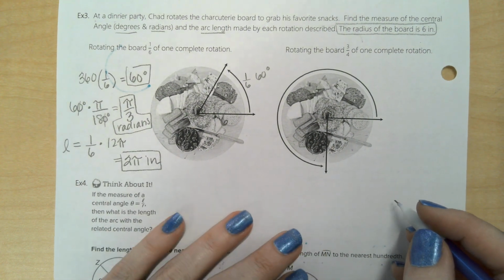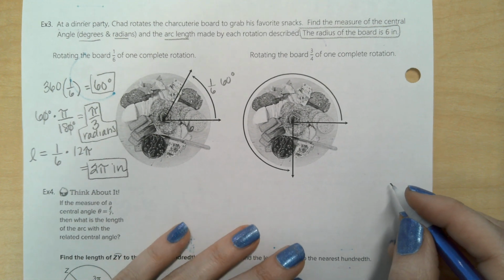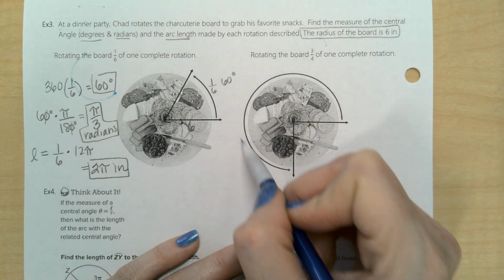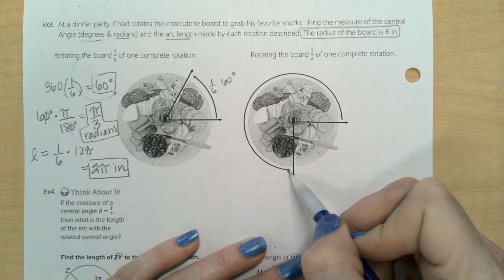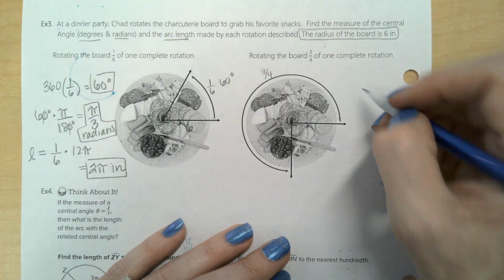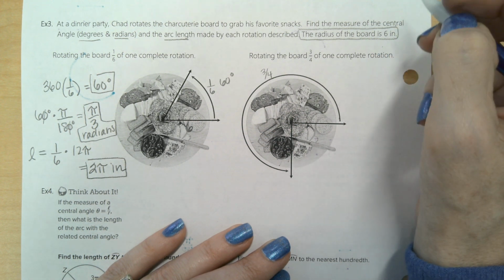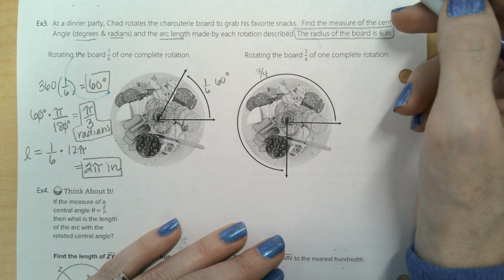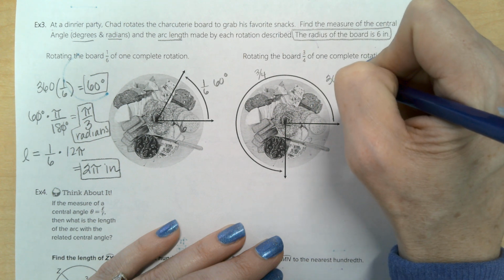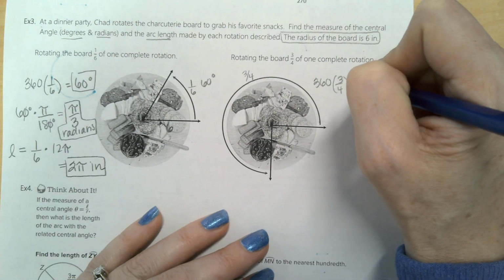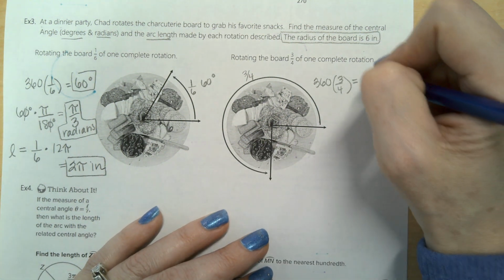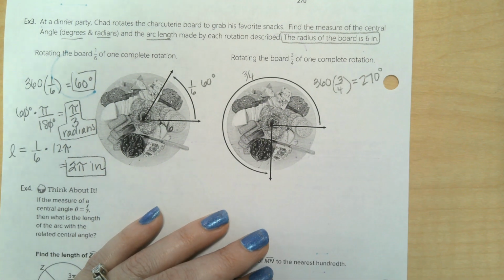Okay, next one. This time we're going all the way around 3/4 of the way. We want to change that to degrees. So we want 3/4 of 360, right? So 360 times 3/4, or vice versa. What is it? 270 degrees.